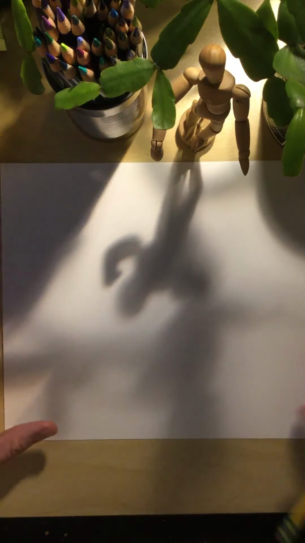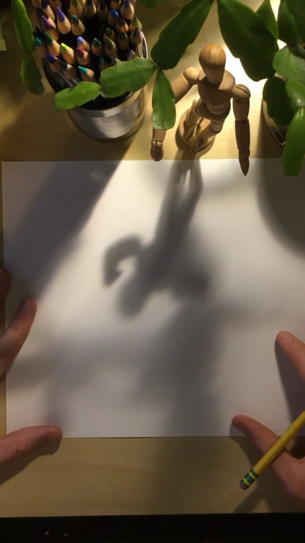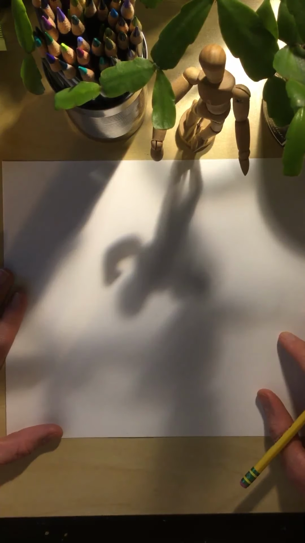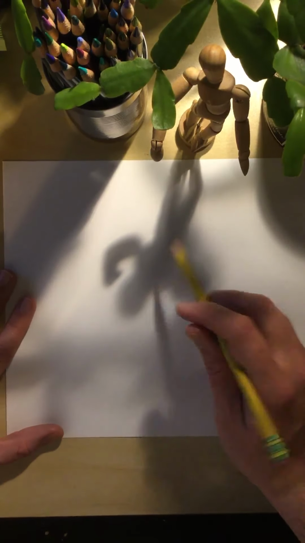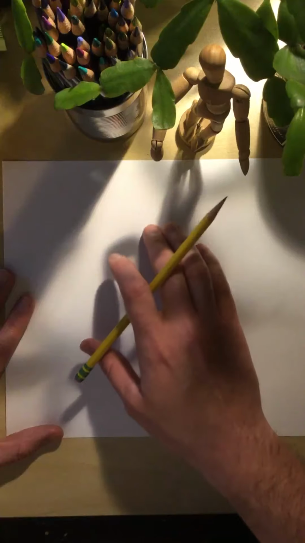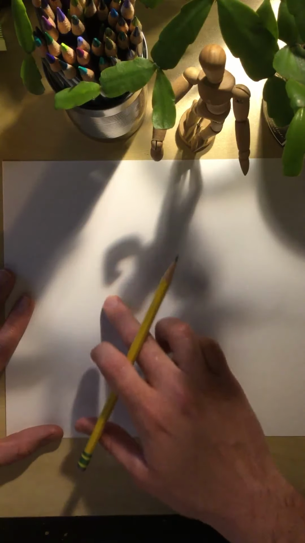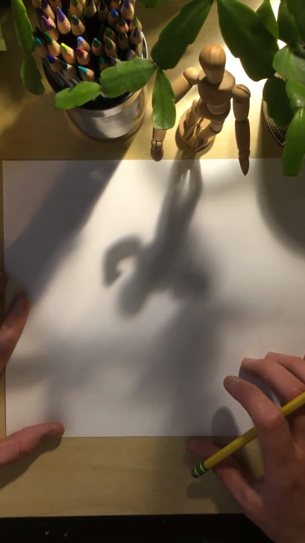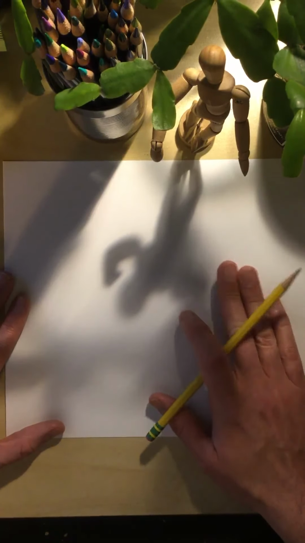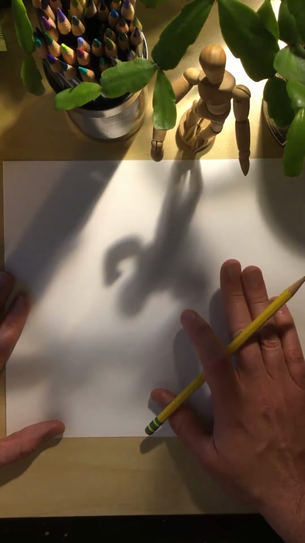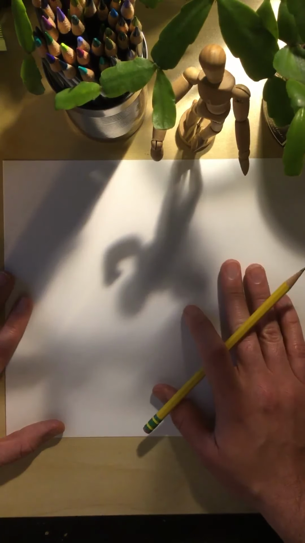So now that we've talked about shadows and light, let's talk about negative space. Okay, so negative space on this paper is actually all of the areas where we don't see the shadow, right? And that's what I want us to focus on today as we are drawing our negative space shapes.